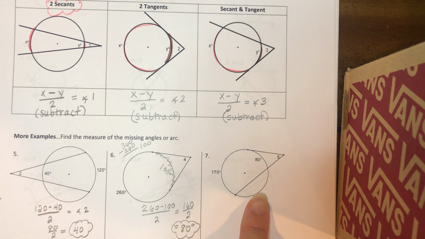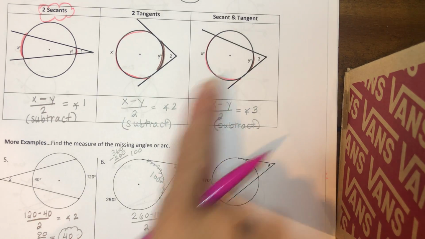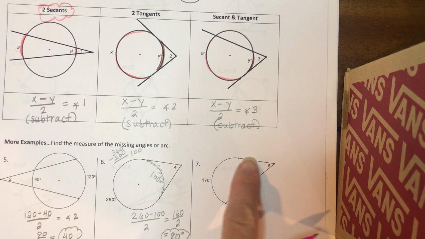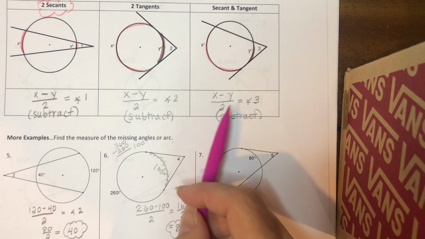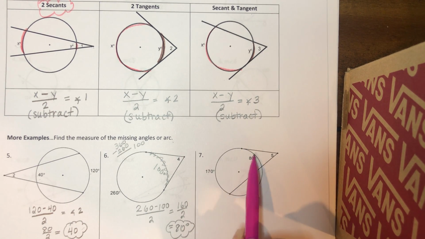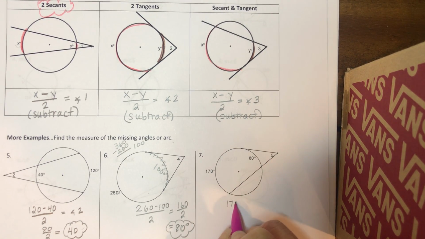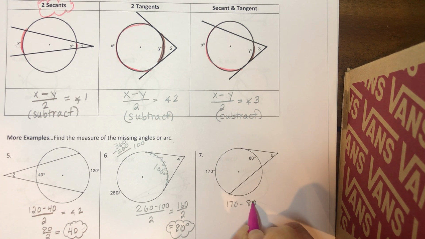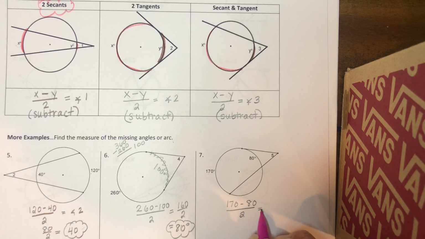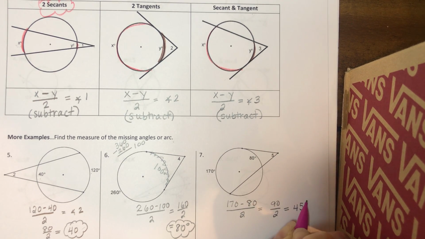All right, number 7. Number 7 looks to me like a secant and a tangent. Same formula. Subtract the arcs, divide by 2. 170 minus 80 divided by 2 is 90 divided by 2, which is 45 degrees.